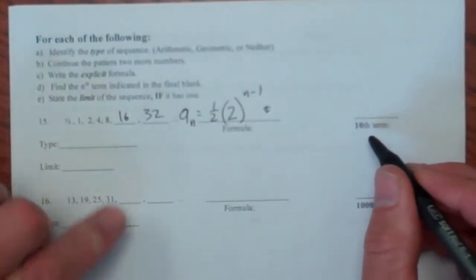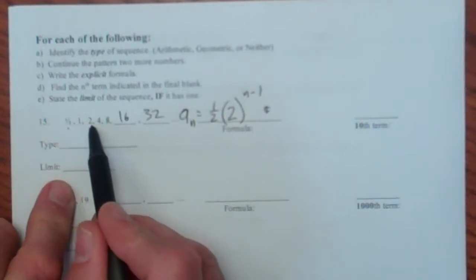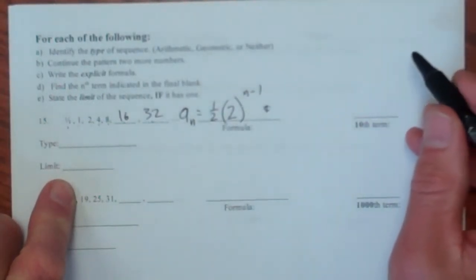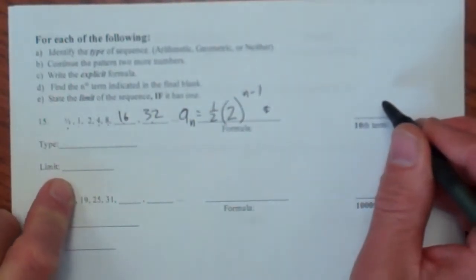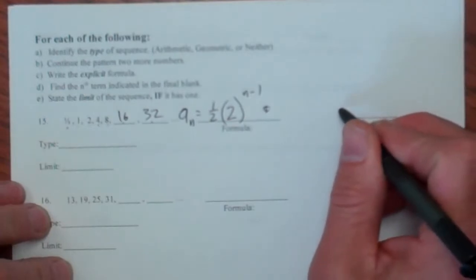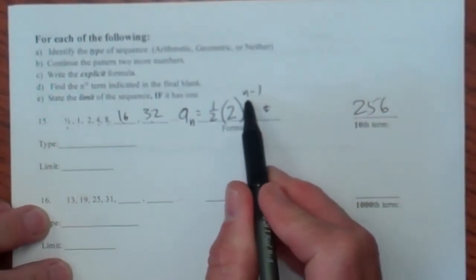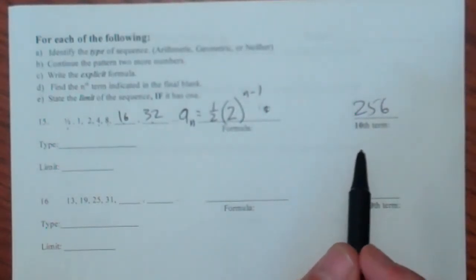The 10th term then, you could just simply carry this out 10 times. This is the first, second, third, fourth, fifth, sixth, seventh, 8, 9, 10. You double it 3 more times. 32 to 64 to 128 to 256. So 256. You could also just put this in your calculator. Oh, this is no calculator, sorry. So you have to just keep doubling it.